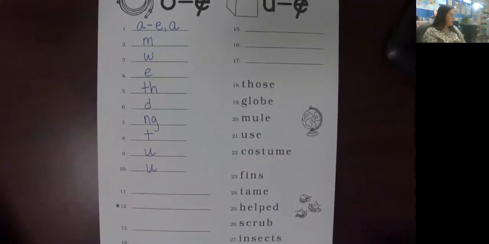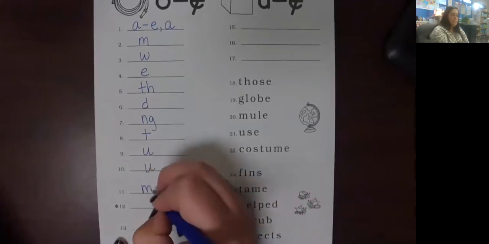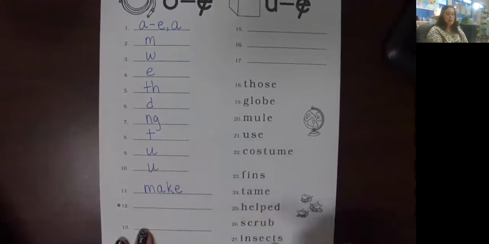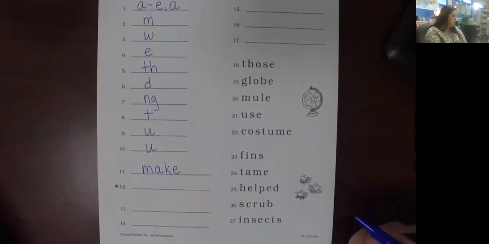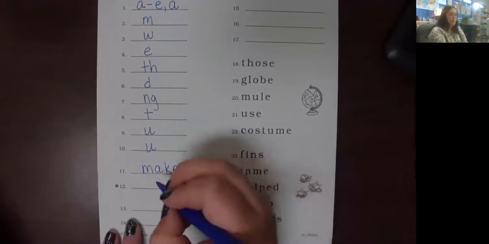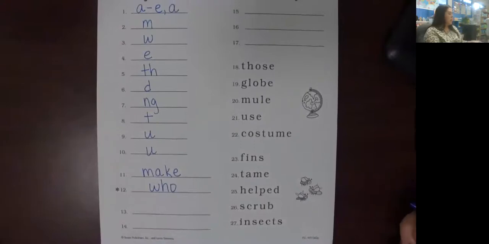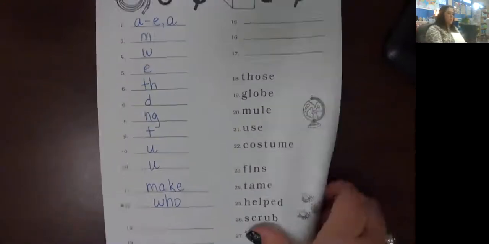Okay, on number 11, we're going to spell the word make. A consonant E. Number 12, we're going to spell the word who. It's a sight word, who. There's who.